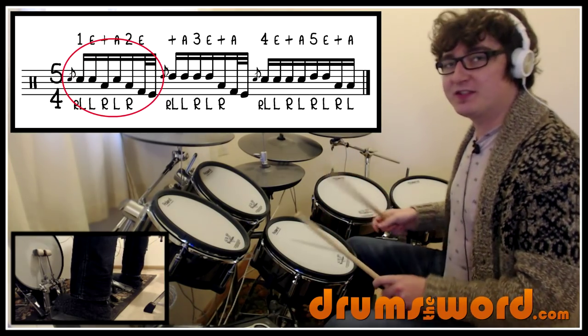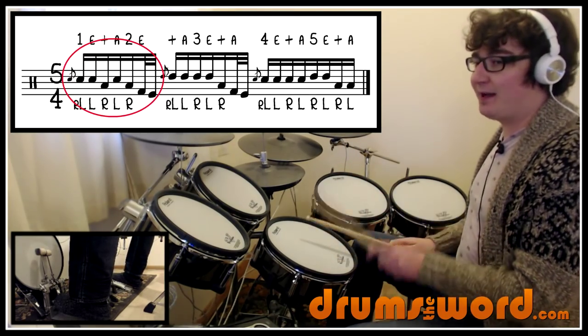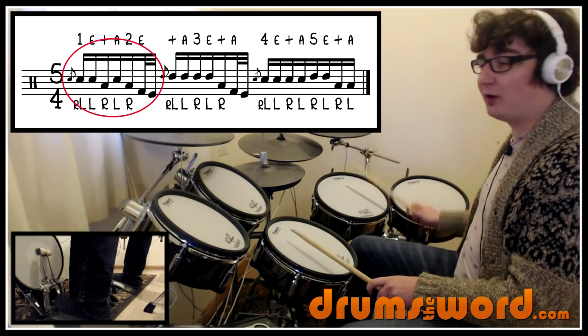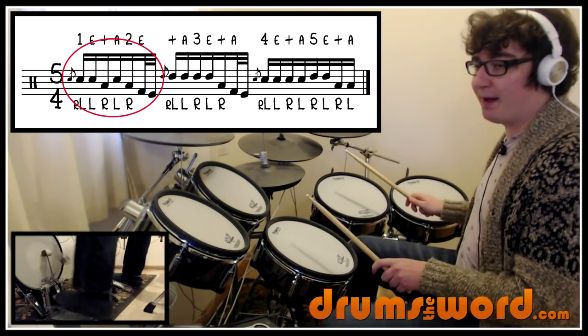So the first grouping of 6 using that sticking is flam, left, let me just move our right hand to the floor tom, right, left, right, bass.